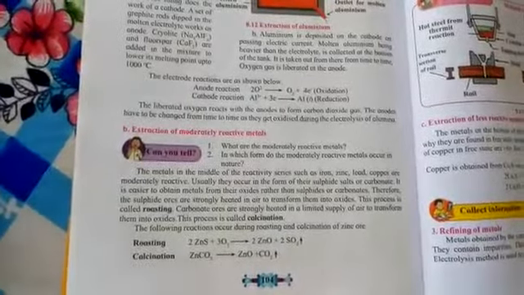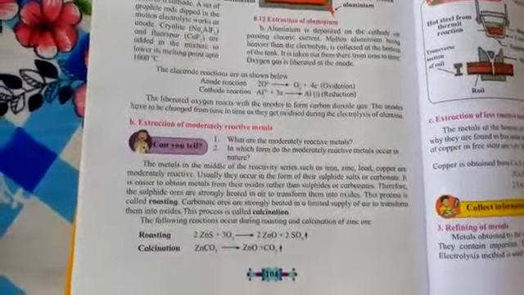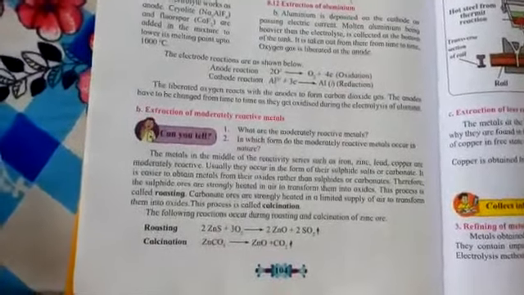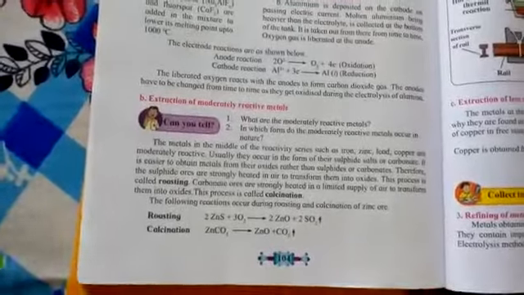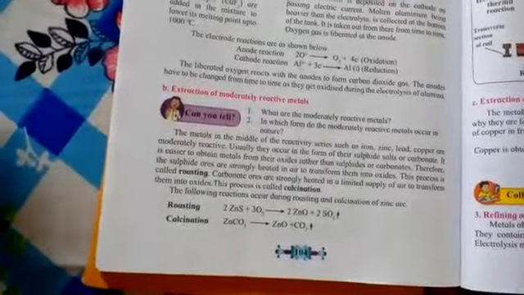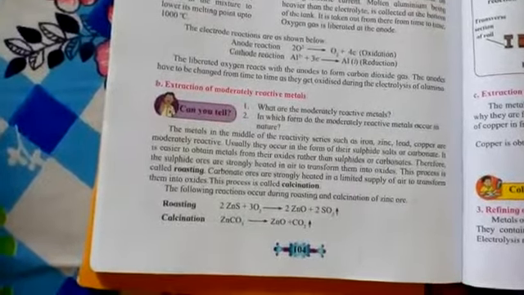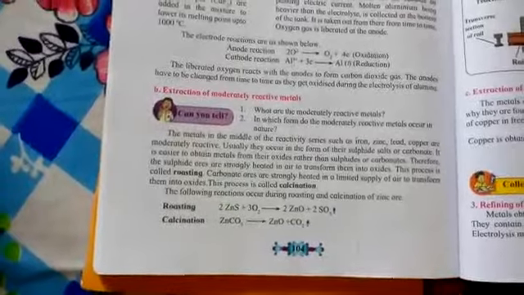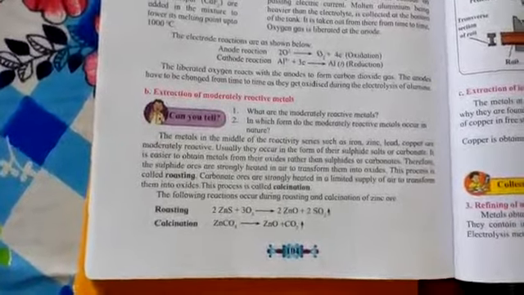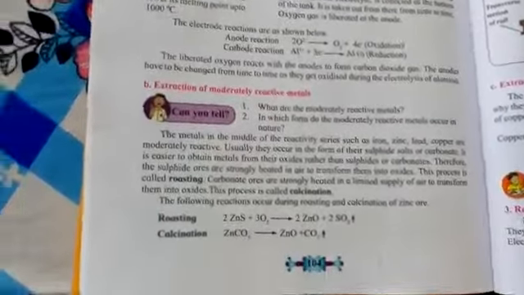I've taught you in my previous video about calcination: when carbonates, or any ore, are strongly heated in a limited supply of air or in the absence of air, that is known as calcination. So carbonate ores are mainly heated in a limited supply of air or in the absence of air. This is known as calcination. Now see what kind of reaction takes place over here.